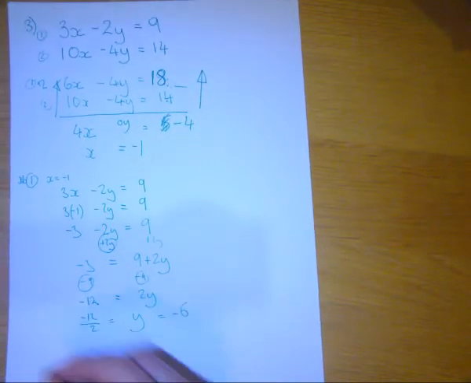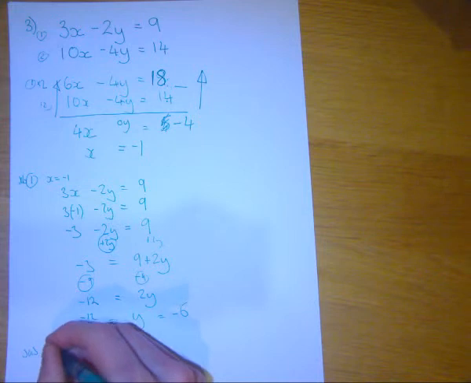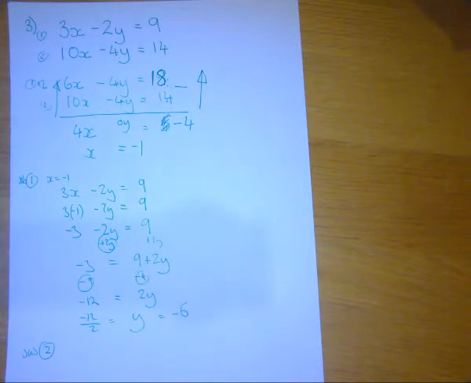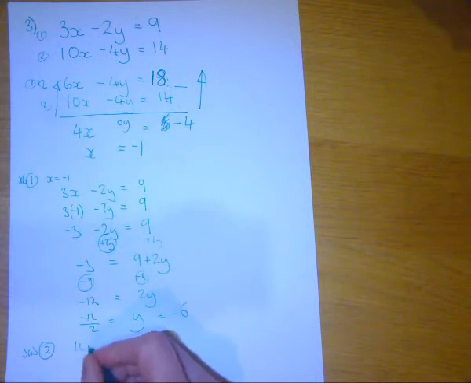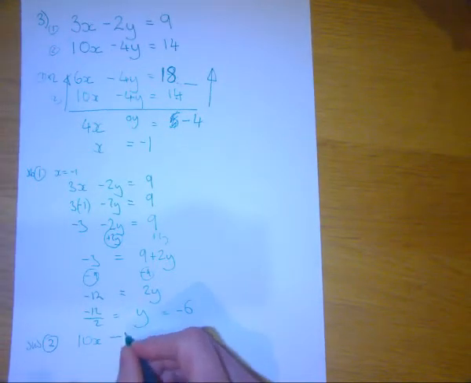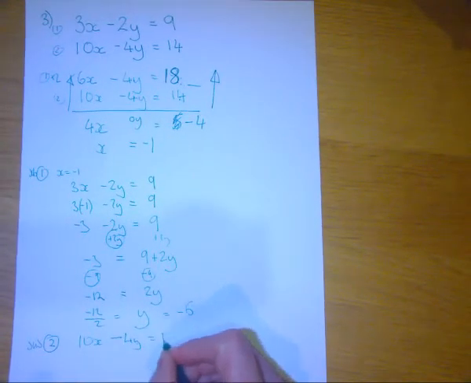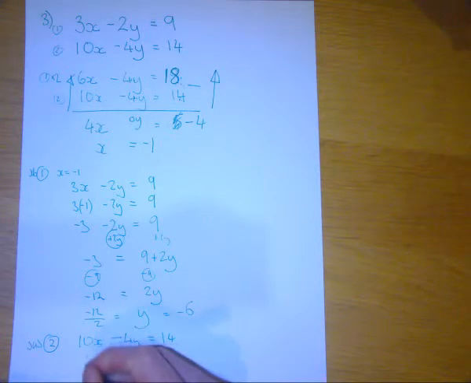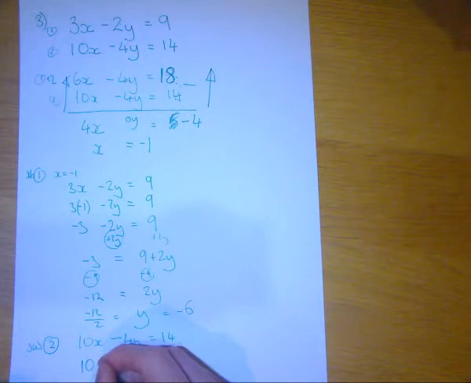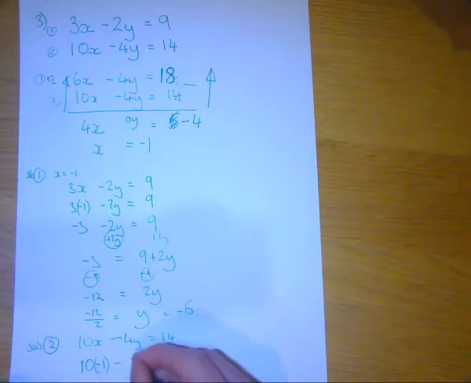Okay, I'm now going to substitute into equation 2. The reason I'm doing that is just to check that I've got it correct. So equation number 2, 10x minus 4y equals 14. So 10 times minus 1 minus 4 times minus 6 equals 14.